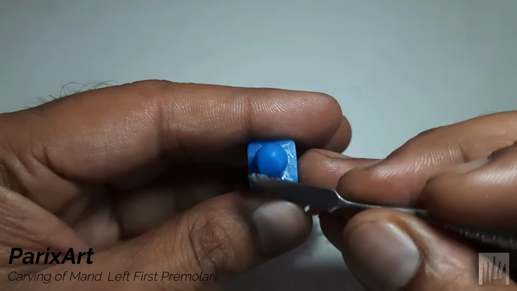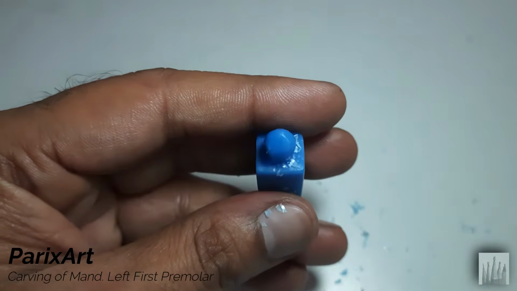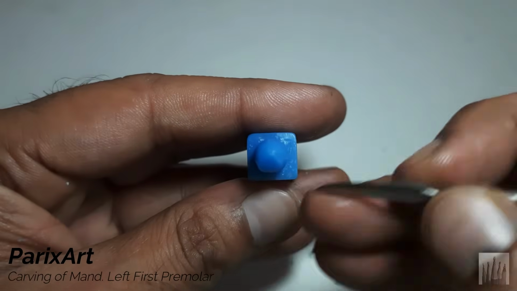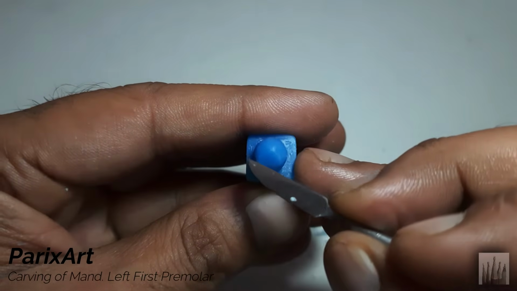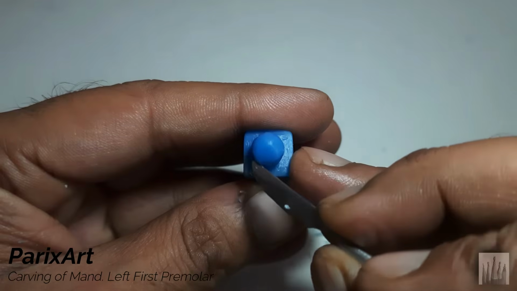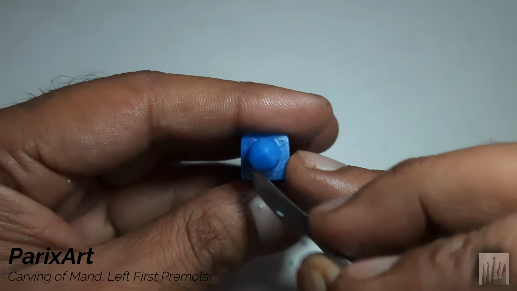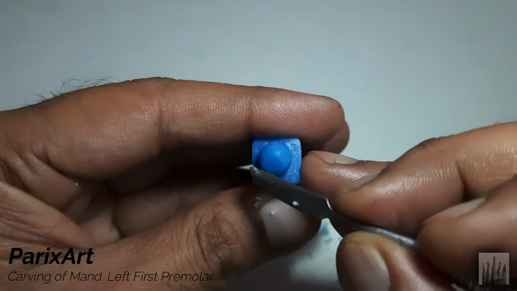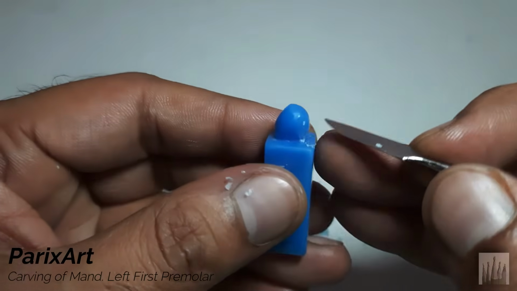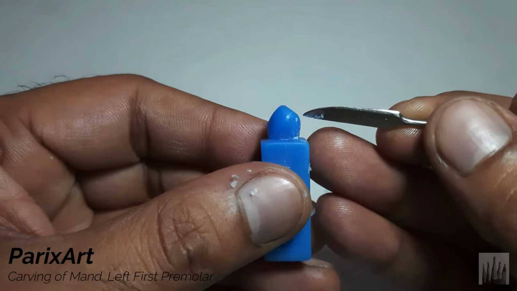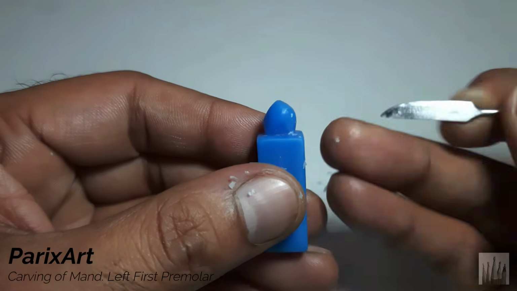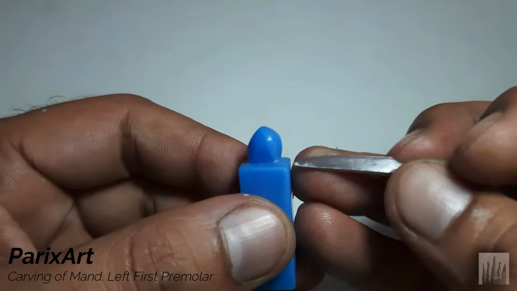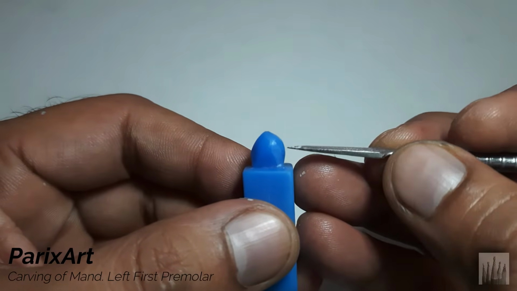Now distal. Okay. Also we need to slightly lower this slope to keep it at 2/3 level. We'll keep it from the cervical towards the occlusal at 2/3 level.